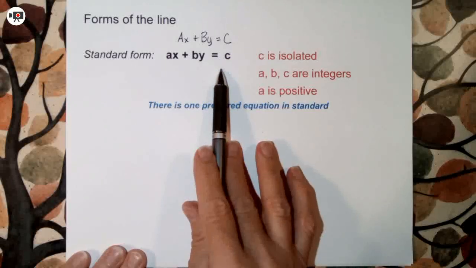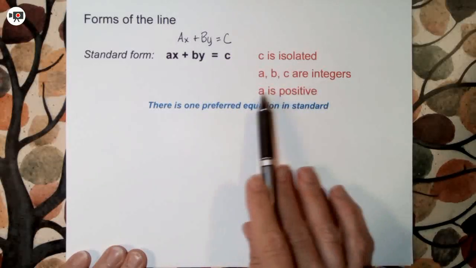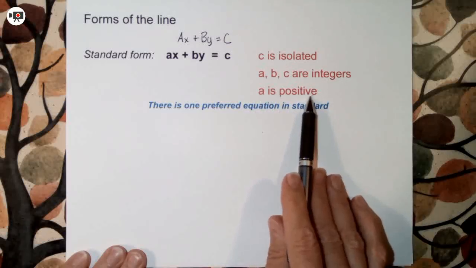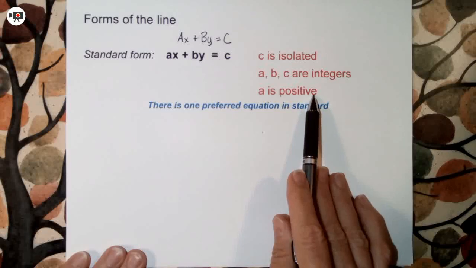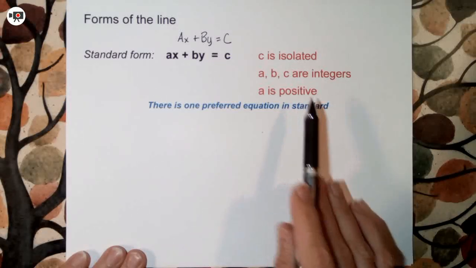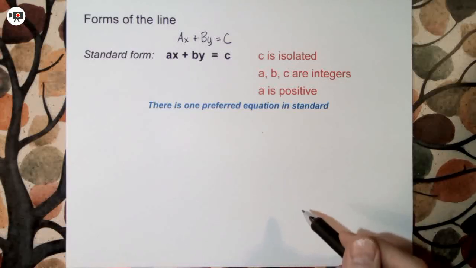Also, it works best when A, B, and C are all integers and A is positive. Now, some places they don't care if A is positive or not, but I'm asking you to go ahead and make it positive because there are times when it's more convenient and you might as well get into a good habit on that one.